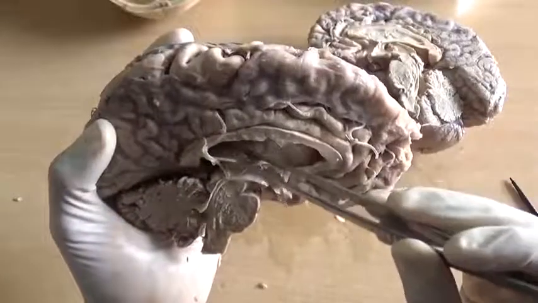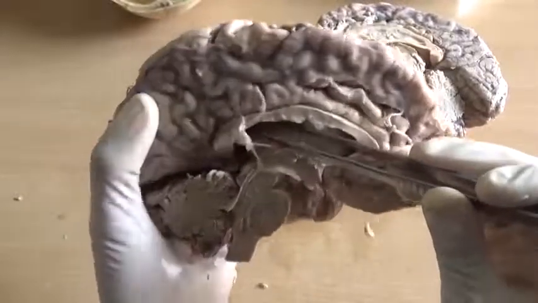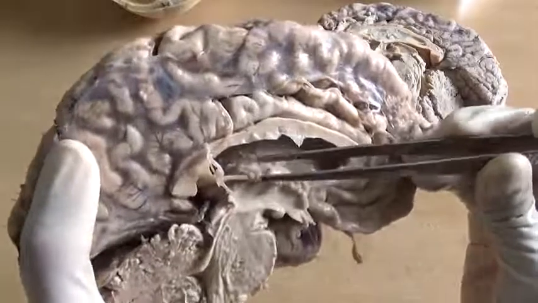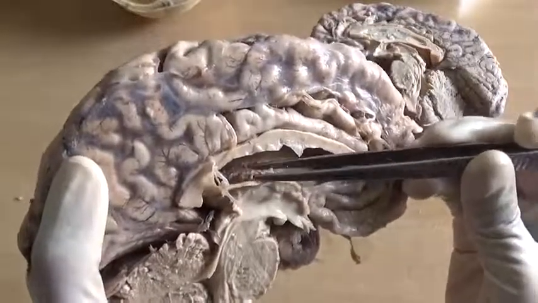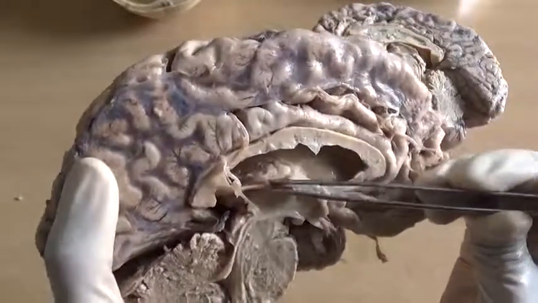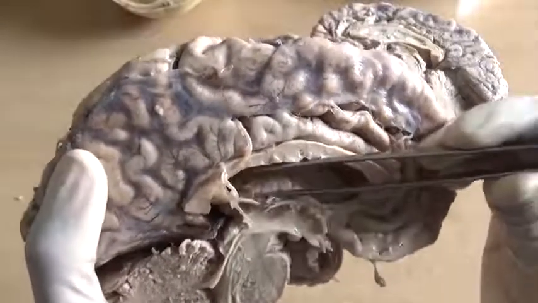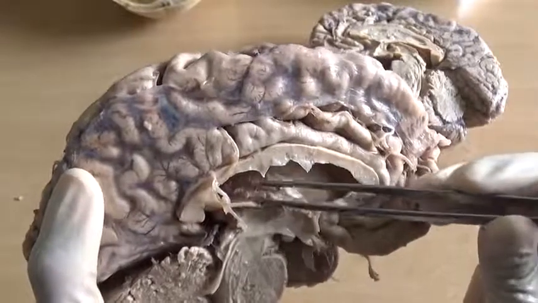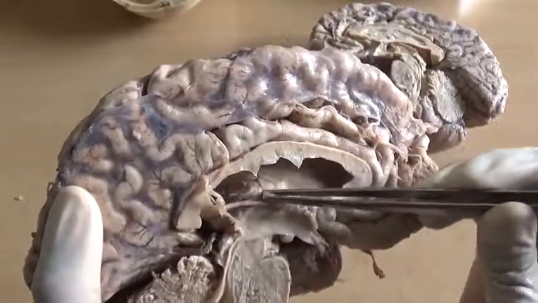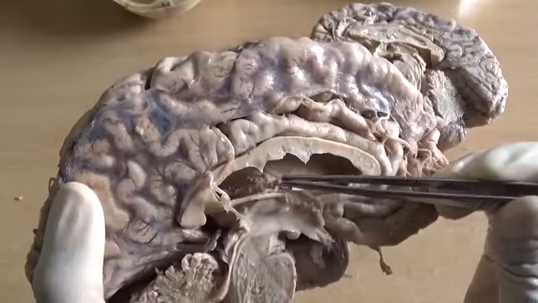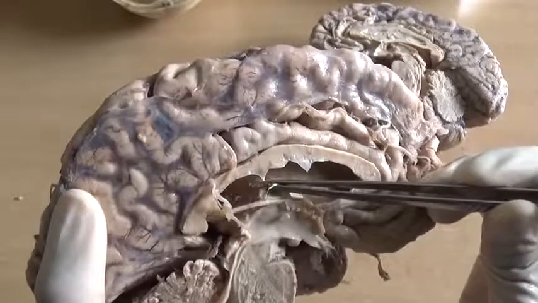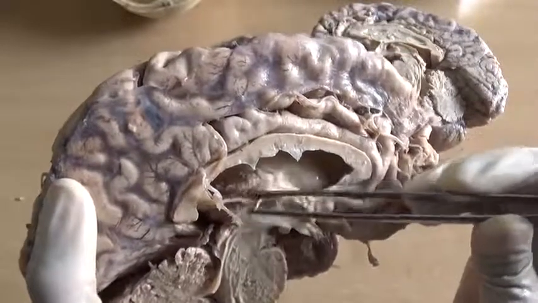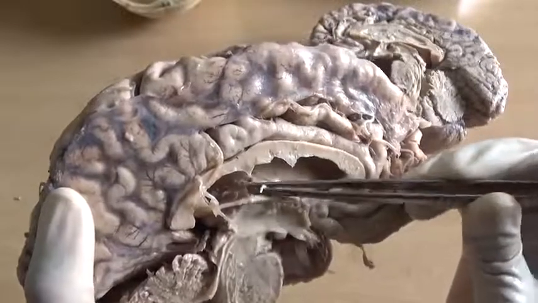Now a portion of choroid plexus is seen in this section, so I just wanted to show you how a choroid plexus looks like. As I told you, it is nothing but double folding of pia mater containing tufts of capillaries. See, this is the choroid plexus, and it is not only seen in lateral ventricle but it is also found in third ventricle and fourth ventricle. See, this is how it looks like.